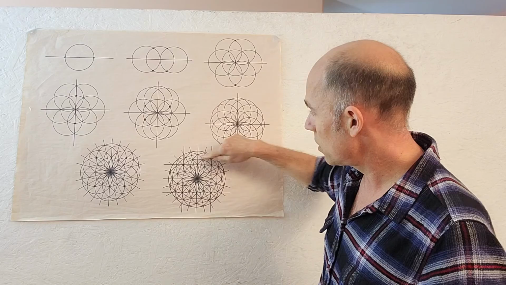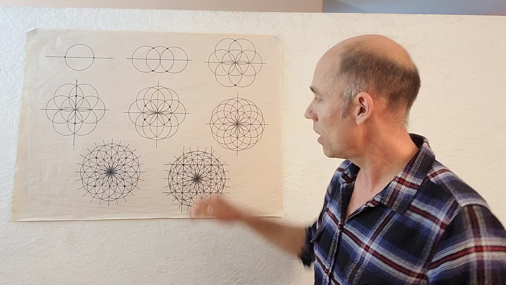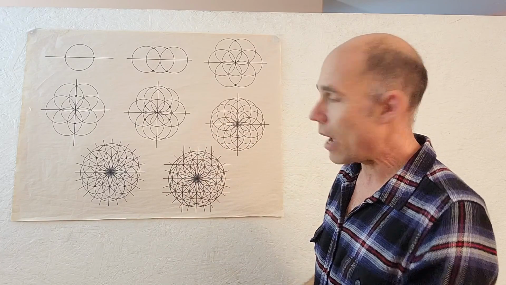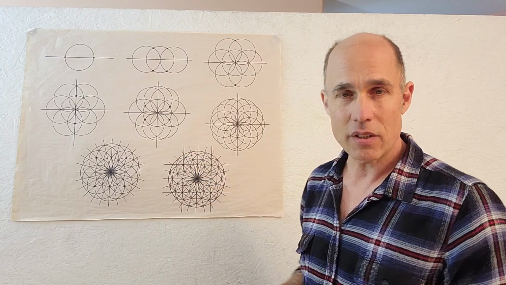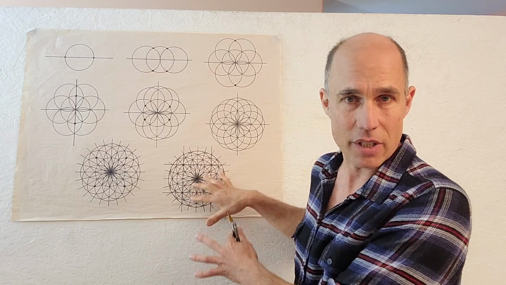Then the next series of points, the next ring, is a circle with the radius of the square root of 3. And then this last circle that sort of encapsulates the whole pattern is a circle with the radius of the square root of 4, which is the same as 2. So this pattern here is really the heart of the entire diagram.